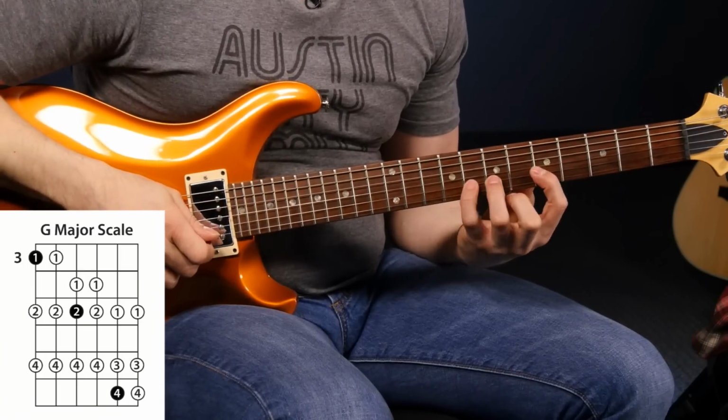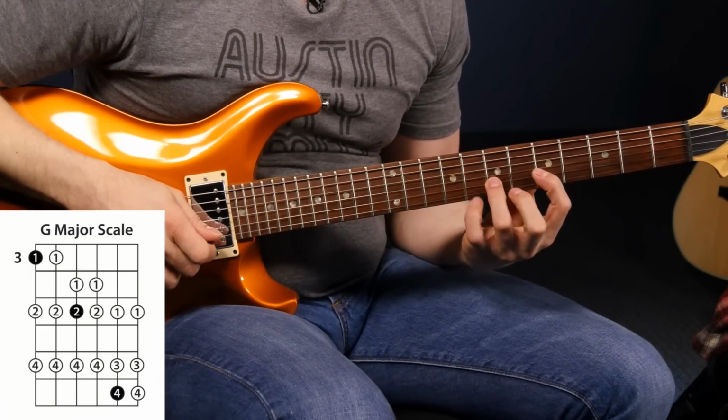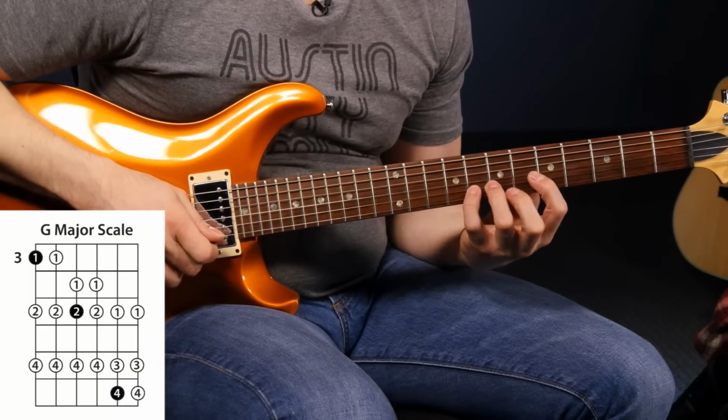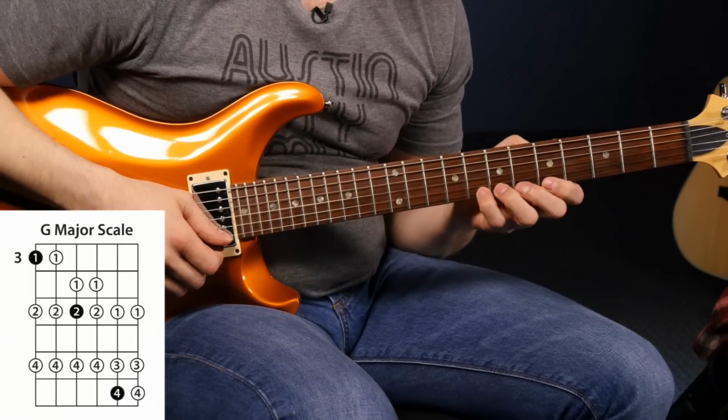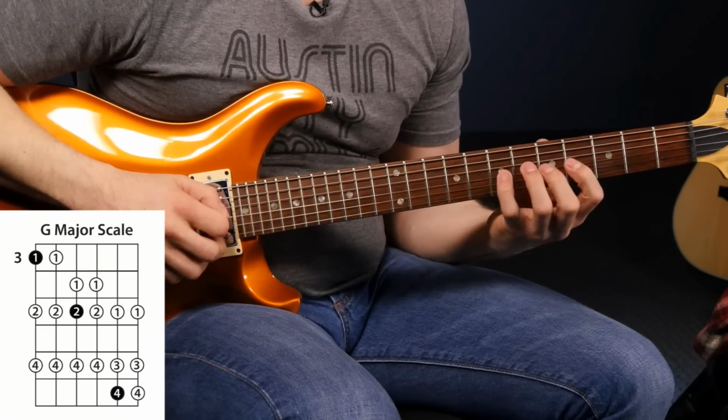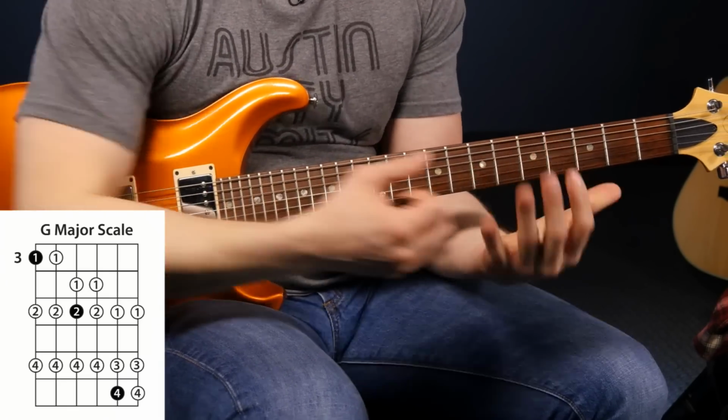So let me finish this. And that's the same pattern on the next string too, the high E string. It uses pattern 3. And you just connect all 3 of those together.